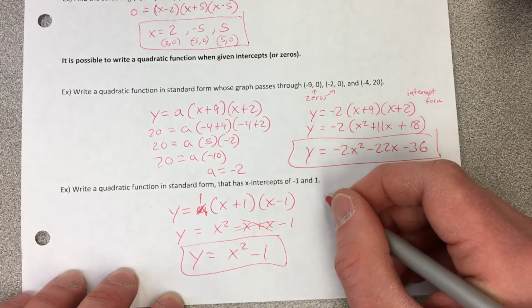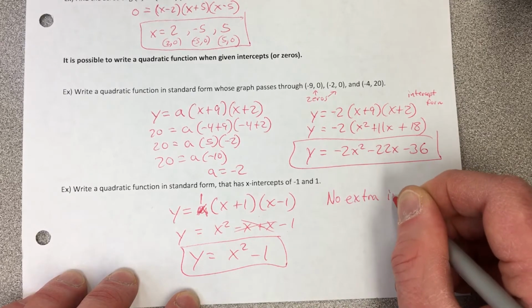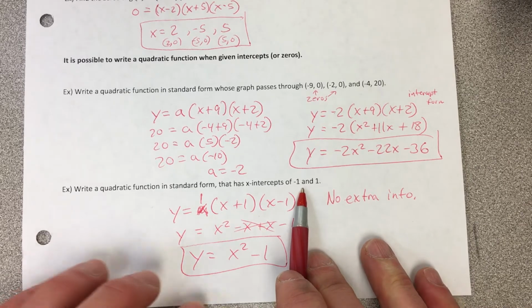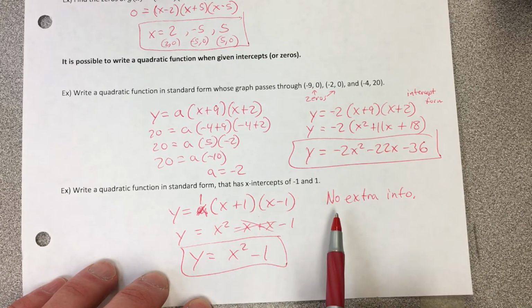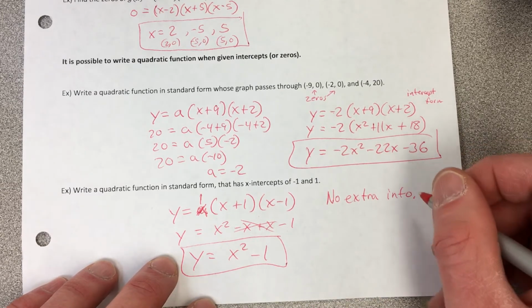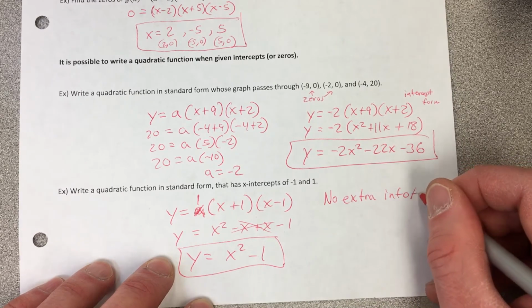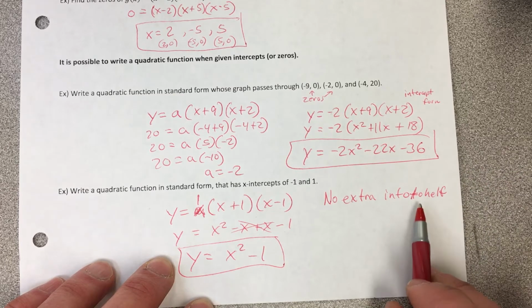So just to summarize, no extra info. If they don't tell you anything other than the x-intercepts or the zeros, they don't tell you another point, they don't tell you any more information. So if there's no extra info, I actually don't want to put a parentheses there, no extra info to help, that's kind of awkward.